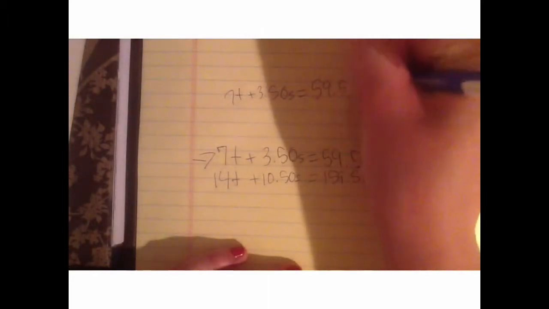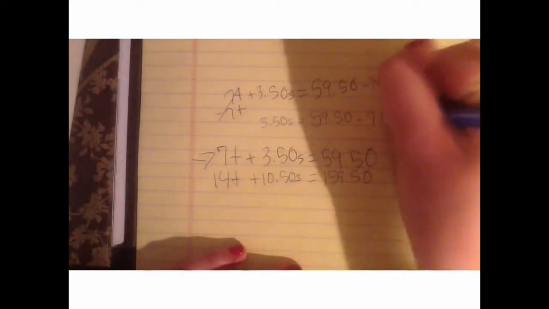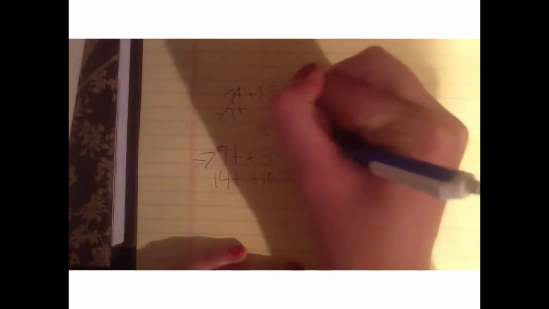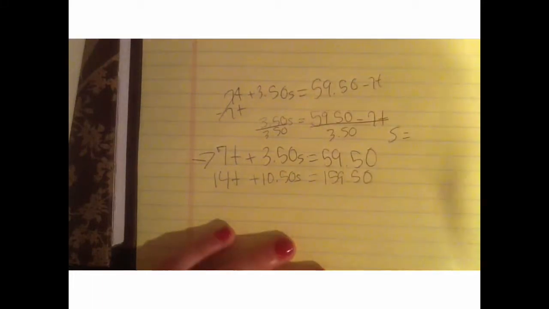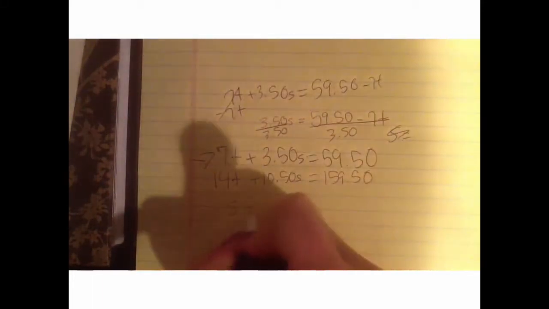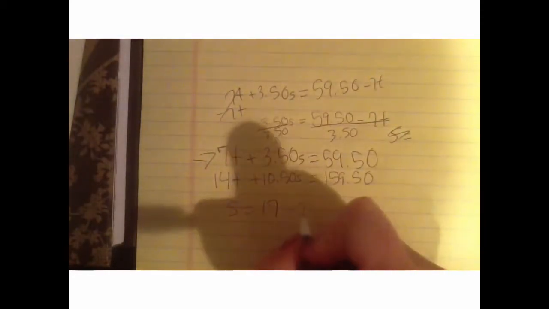7t plus 3.50s equals 59.5. I'm going to subtract 7t from both sides. That cancels out. I'm left with 3.50s equals 59.50 minus 7t. Now I'm going to solve for s by dividing by 3.50 throughout. I'm left with s equals, actually we'll write it down here, s equals 59.50 divided by 3.50 gives me 17, and negative 7 divided by 3.50 is going to give me a minus 2t.